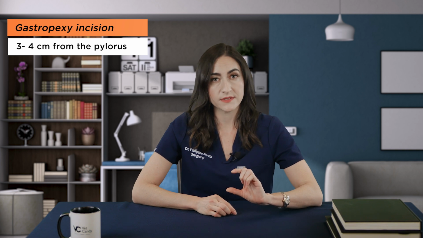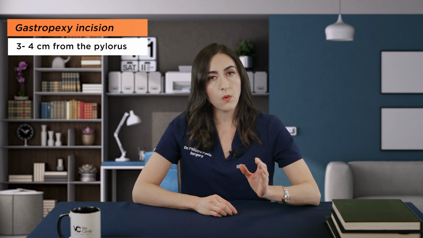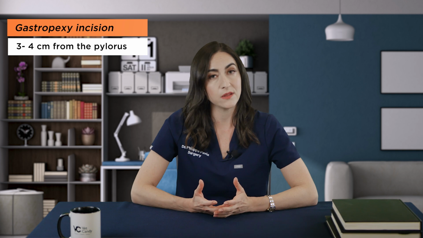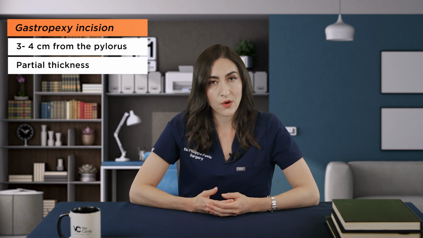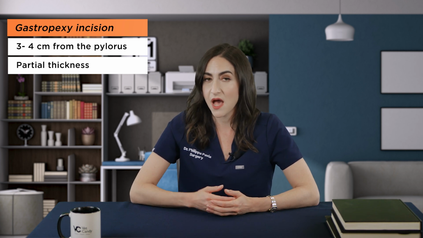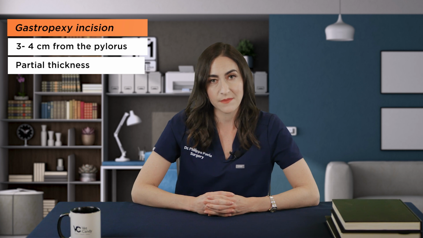Next up, your gastropexy. The gastropexy incision should be placed about 3 to 4 centimeters away from the pylorus, oral to the pylorus in the pyloric antrum. This incision is partial thickness. It goes through the serosa and the muscularis, but certainly not all the way through the mucosa into the stomach.